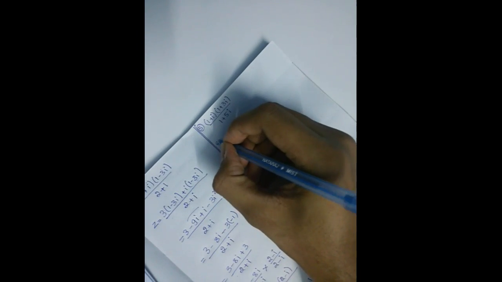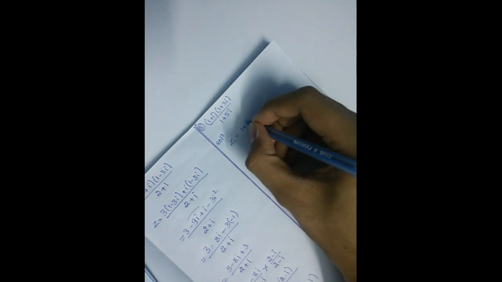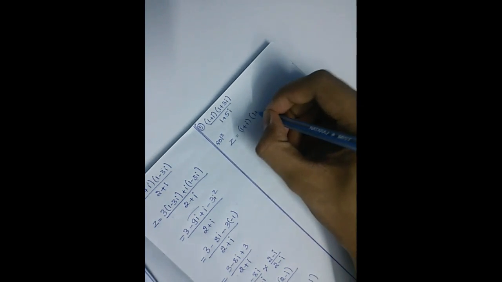So the solution is here. First we write, let z equal (1 plus i) into (1 plus 3i) divided by (1 plus 5i). Let us solve the numerator: 1 plus 3i plus i into (1 plus 3i), divided by 1 plus 5i.